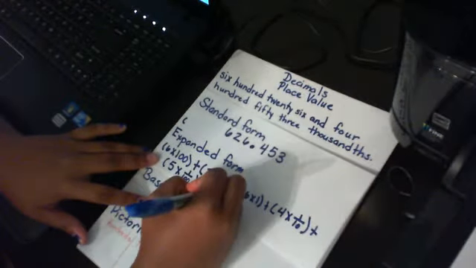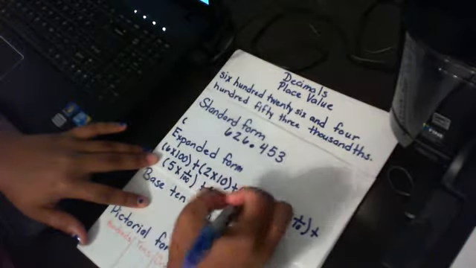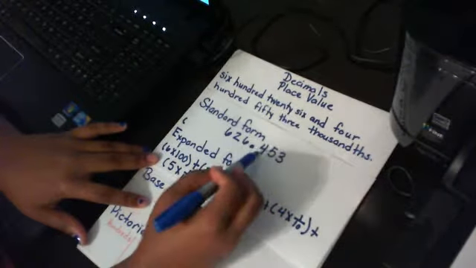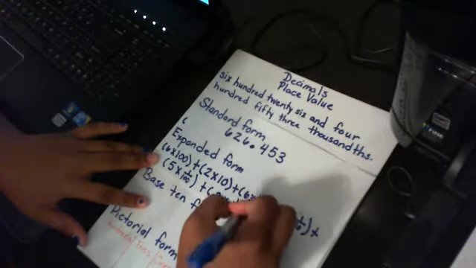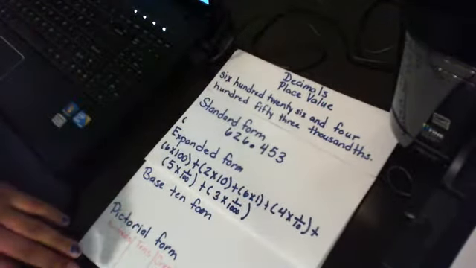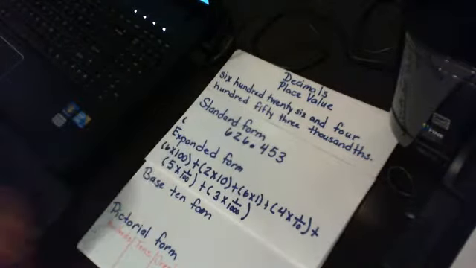Plus, parentheses, 3 times 1 over 1 2 3 zeros. Close parentheses. And that is how we put it in expanded form.